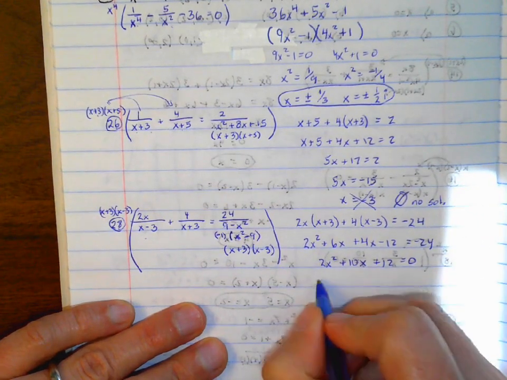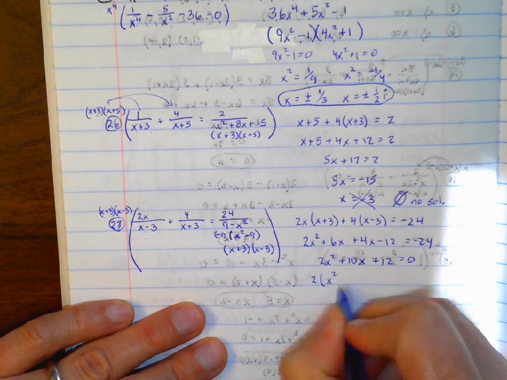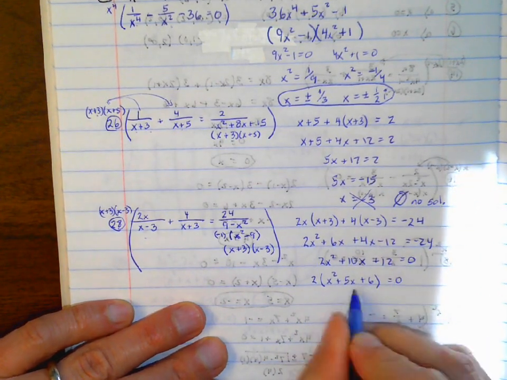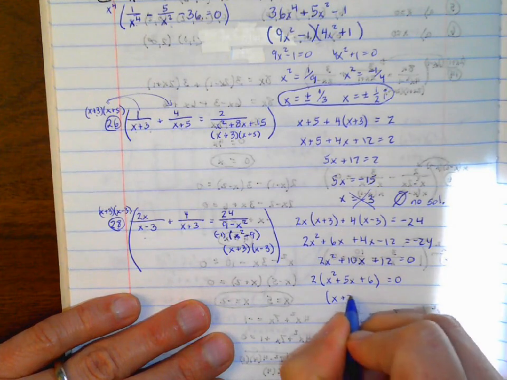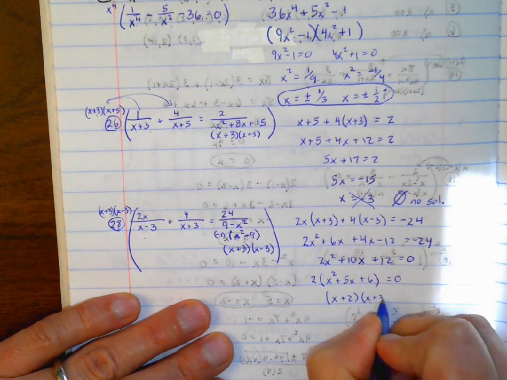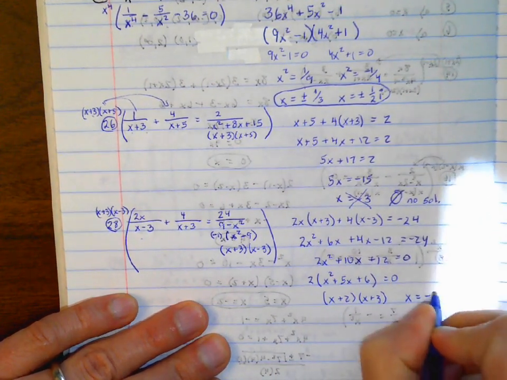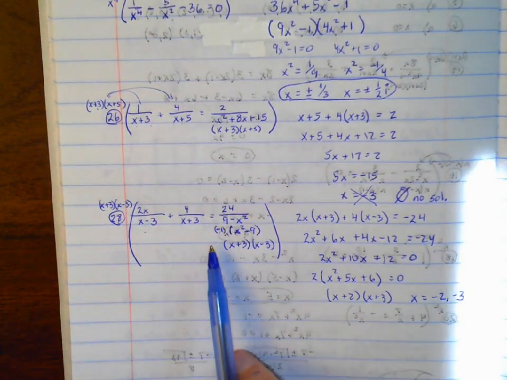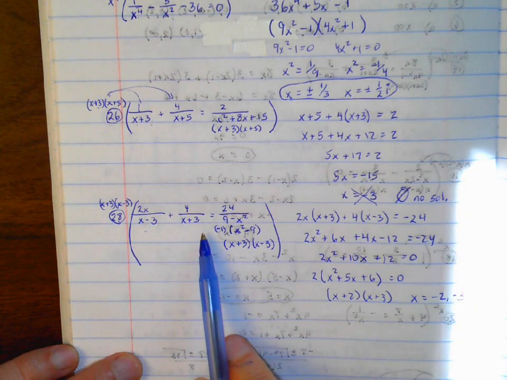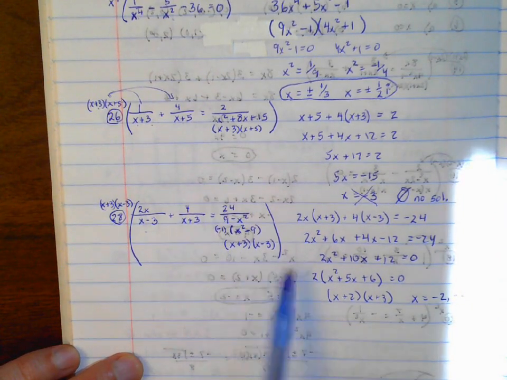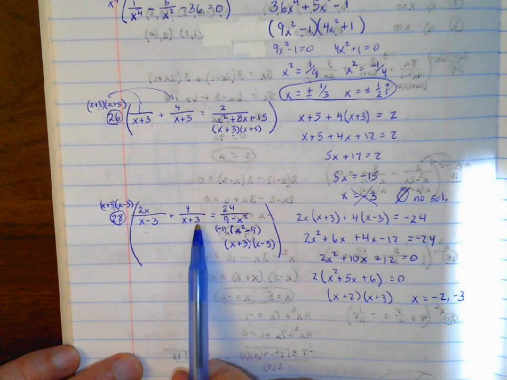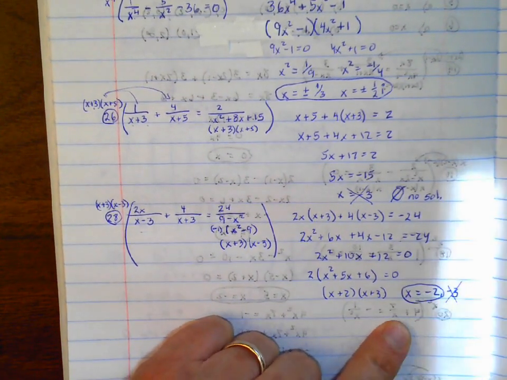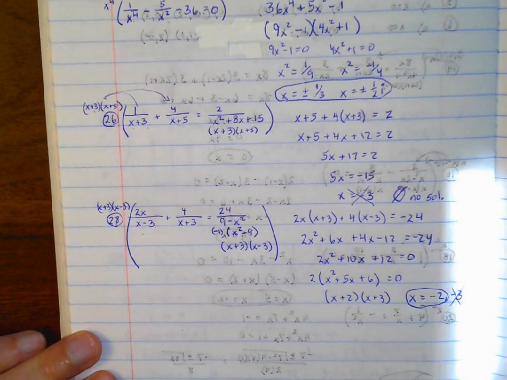I'm going to factor out a 2. And if I solve this, it'll be x plus 2 times x plus 3. So I have x is equal to negative 2 and negative 3. Now, check. Do they both work? Negative 2 works, right? That would work with these, but negative 3 will not. Negative 3 plus 3 is 0. I can't divide by 0. So negative 2 is my only solution. Negative 3 is extraneous.